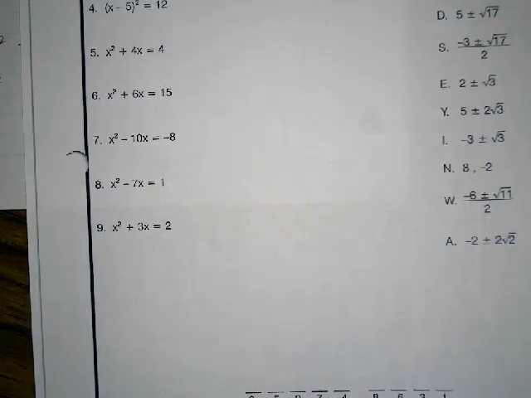So the first thing we're going to do is rewrite it and put our little blank space in there. I'm going to give you guys the papers, and then we're going to finish that problem.